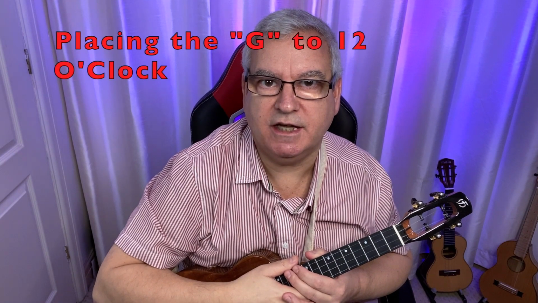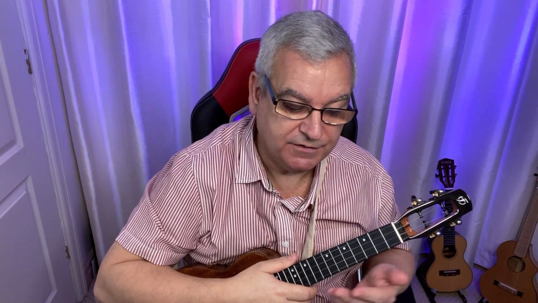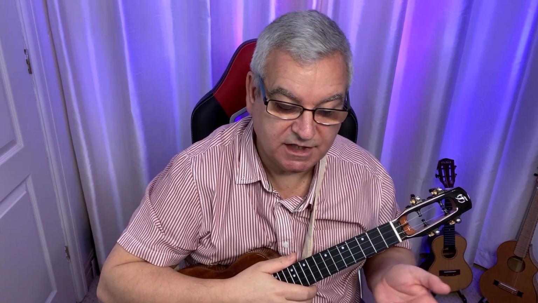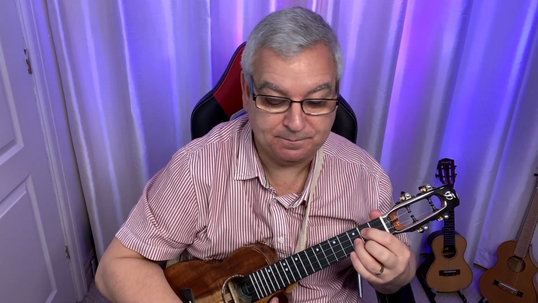Again, using exactly the same chords. Okay, so now what we're going to do is rotate the circle of fifths so that the G is at 12 o'clock, and then either side we've got the C and the D. So again, with the same tunes, let's do this. Country Roads was first, so here we go.